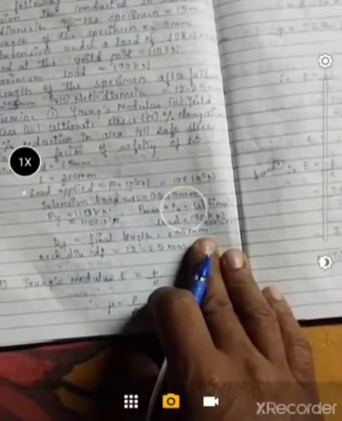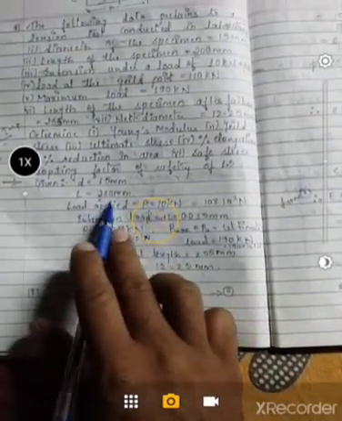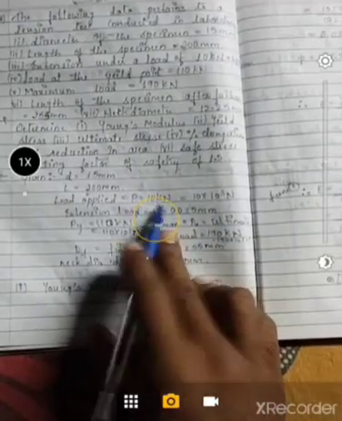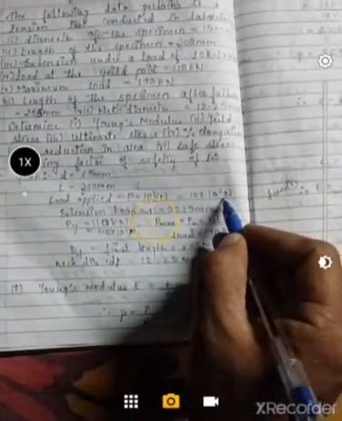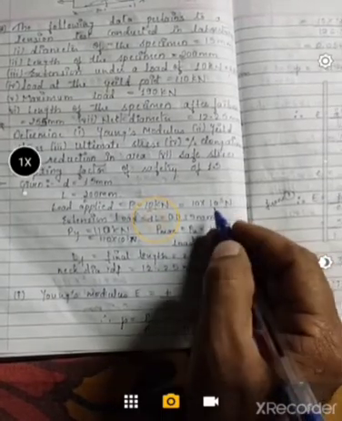Here are the things you need to calculate. You need to write all the data first, whatever data is given. D is 15 mm, length of the bar is 200 mm, load applied is 10 kilonewton. You always have to convert kilo into Newton. Kilo means 10 raised to 3, so 10 into 10 raised to 3 Newton.